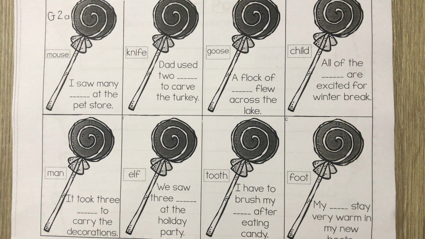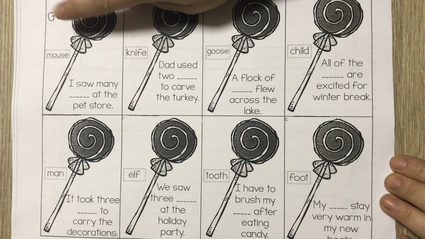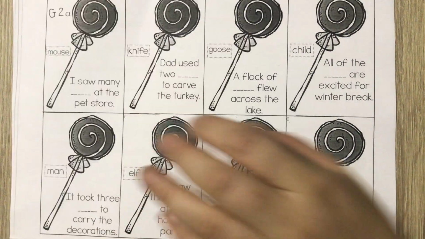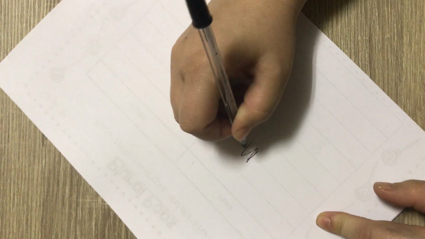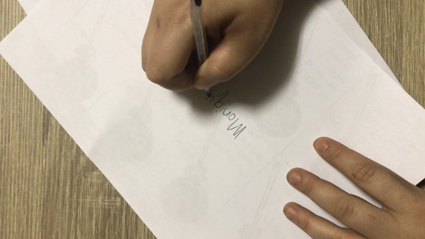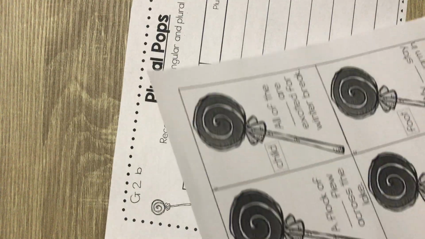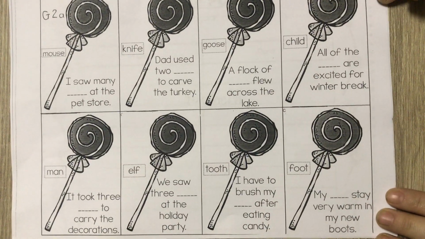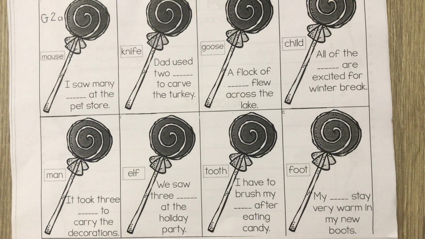Here we go. Our grammar worksheets. You are going to need worksheet G to A and worksheet G to B. First thing you do, turn them around and write your name. Good.